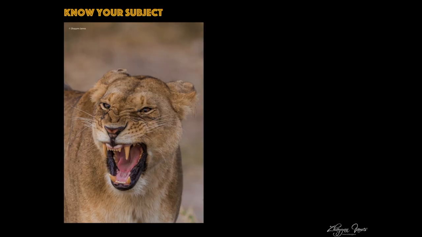So looking at this image, is she angry at another lion? Is she snarling at her prey? Is she snarling at her cubs? She's yawning. She's not snarling. Now, anybody looks at that and goes, how is this a yawn? It doesn't look like a yawn at all. She looks so ferocious.